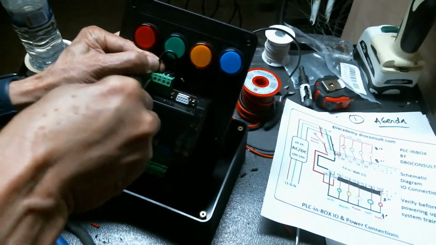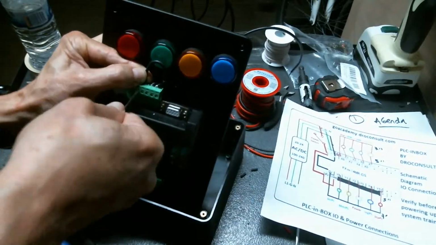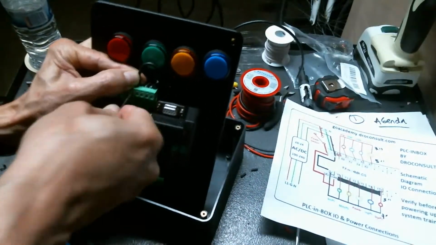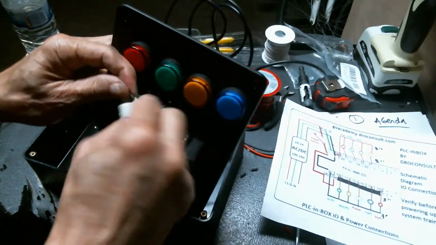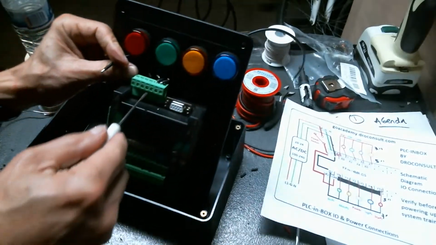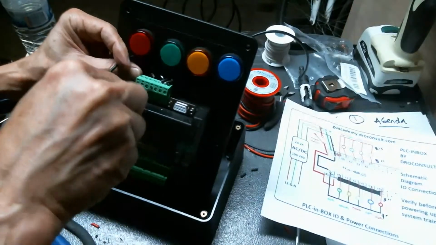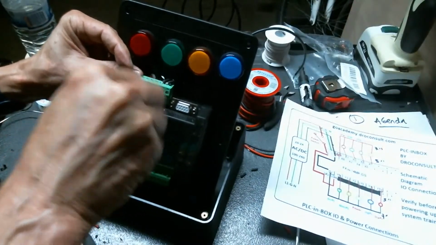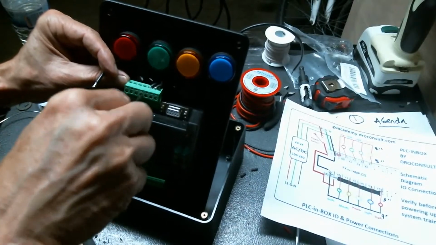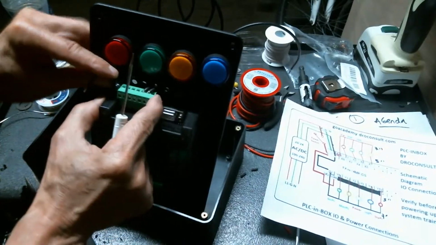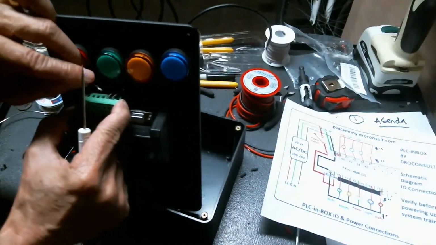All right, let's see. Oh, it didn't type, so I missed that. I'm going to loosen it up again. Loosen this wire. This is the third, or Y2, output that we're trying to get in.